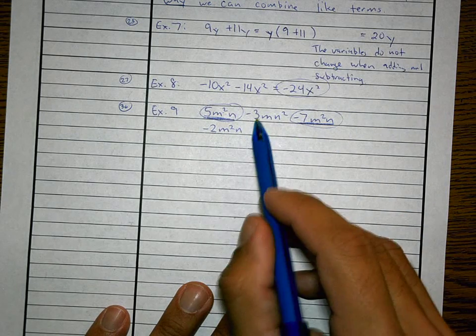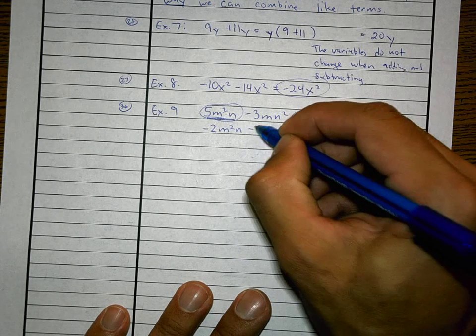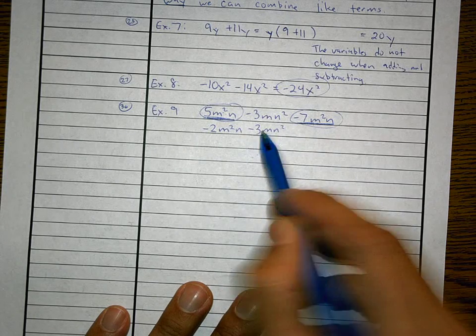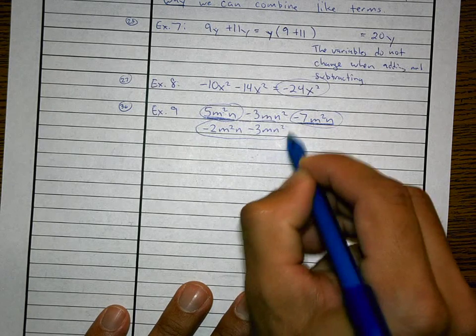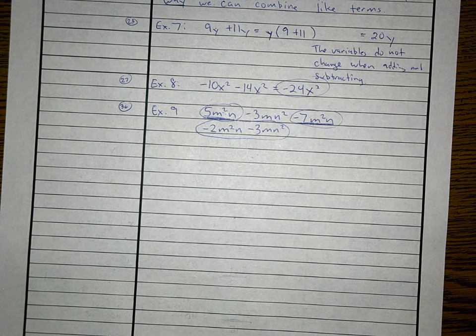What do I do with this minus 3mn squared? Put it in. Can I combine those? No. So you just circle it and then you're done. Okay, here's the plan.